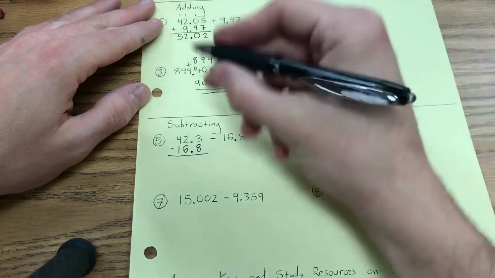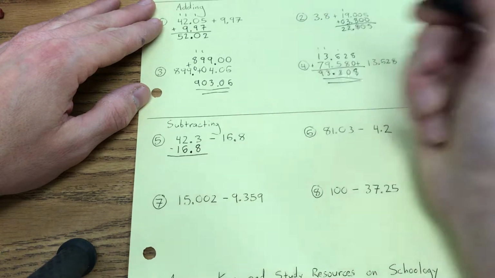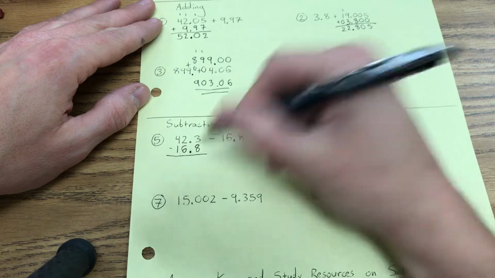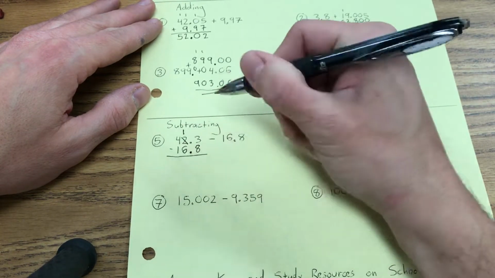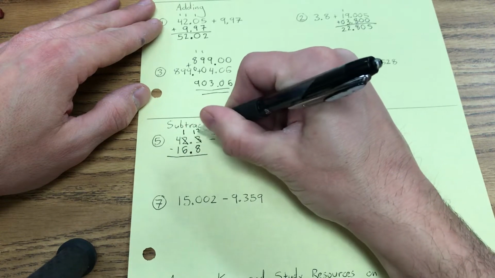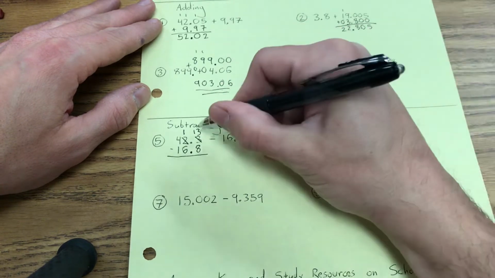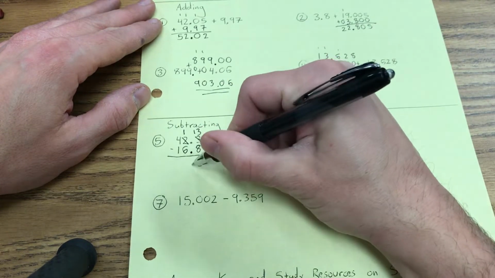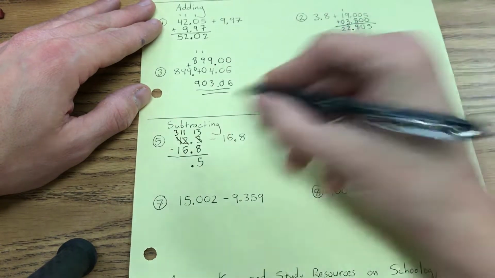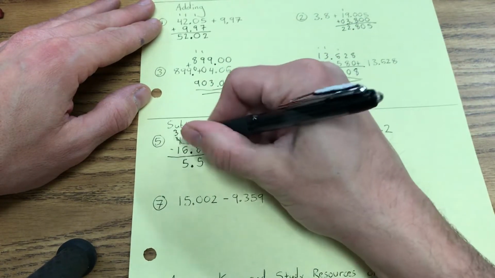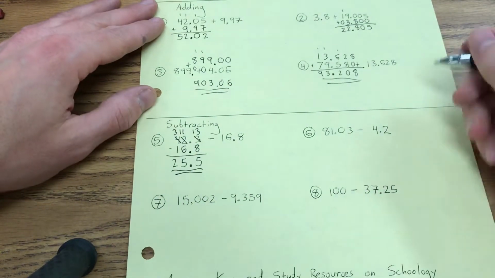Then I'm going to look at this and I'll say, all right, 3 minus 8. Can't do it. Number one mistake is people will look at this and say 5. So 3 minus 8, you can't do it. So you borrow, and we'll call that a 1, and now this is going to become a 13. I took a 1 and made it 10 tenths. So 13 minus 8 is 5. Decimal. 1 minus 6, can't do it. So 3 and 11. 11 minus 6 is 5. 3 minus 1 is 2. 25 and a half is your answer.